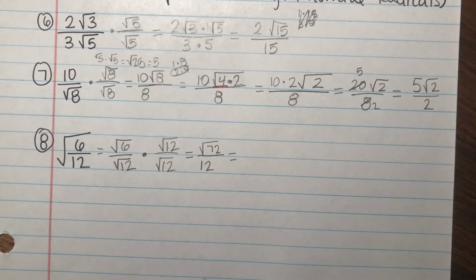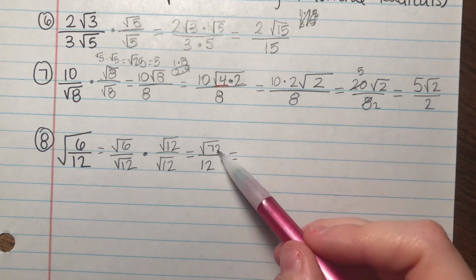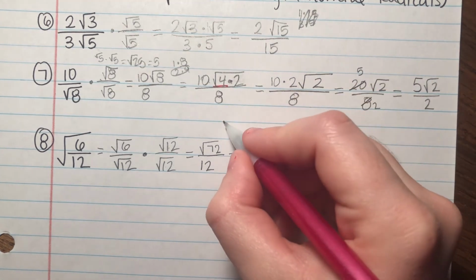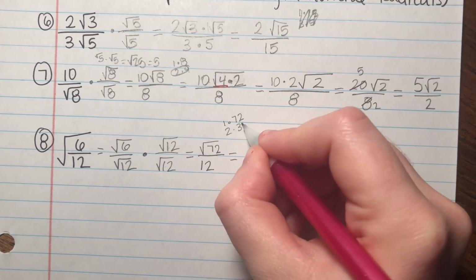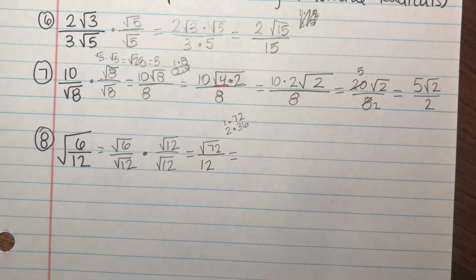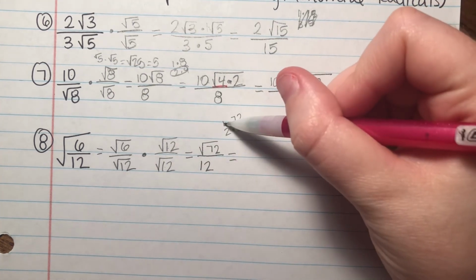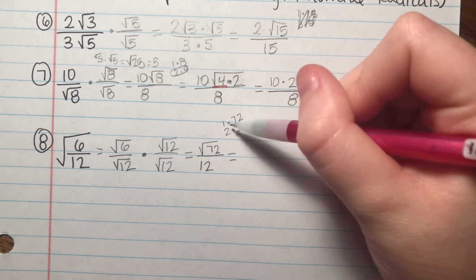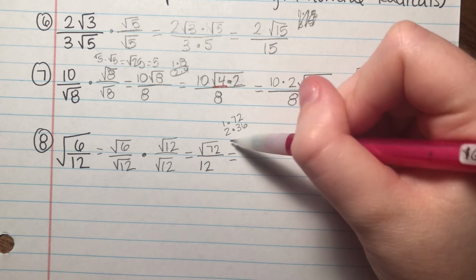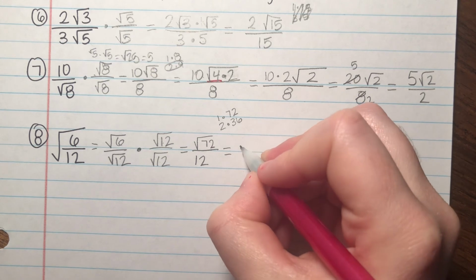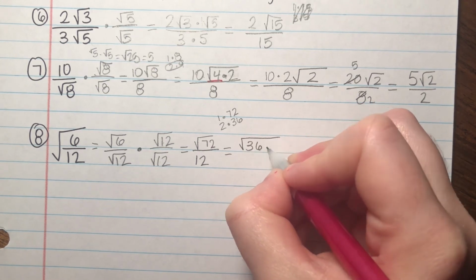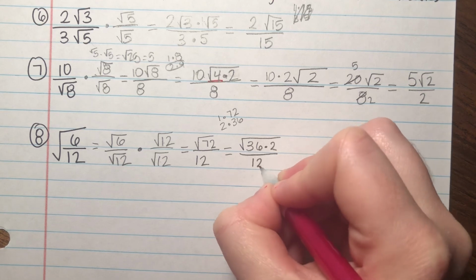All right, now, here's how I like to look at the numerator and simplify. I usually just look at the number here and think of its factors. So I'll think 1 times 72 gives me 72. And then I'll think 2 times 36 gives me 72. So I'm looking, are any of those a perfect square? I usually start with the smallest and go up, because up here is when you'll get your simplest terms. So I'm going to use this one here, 2 times 36. So this can really be rewritten as the square root of 36 times 2 over 12.